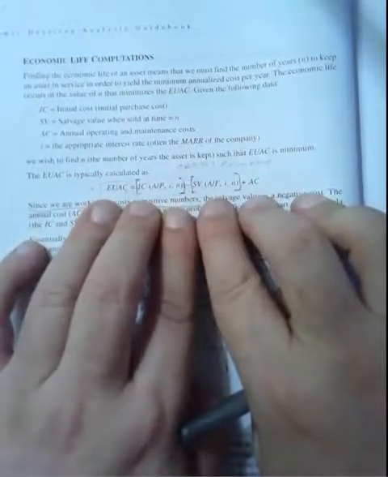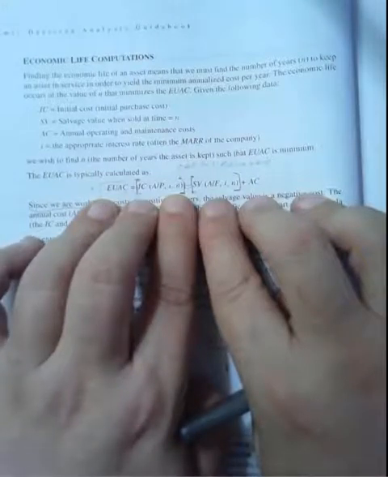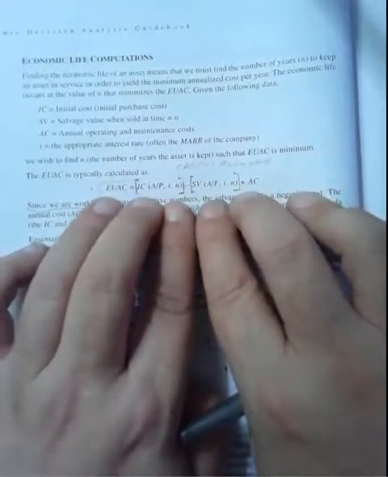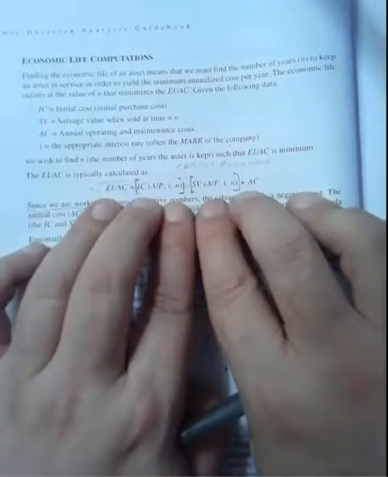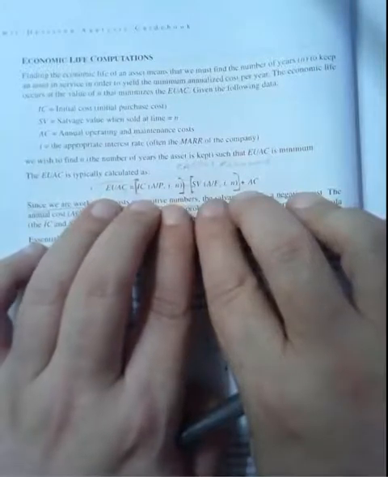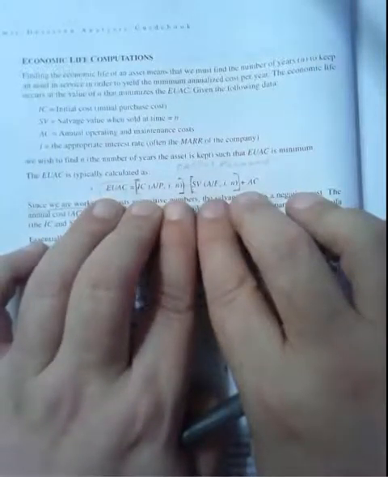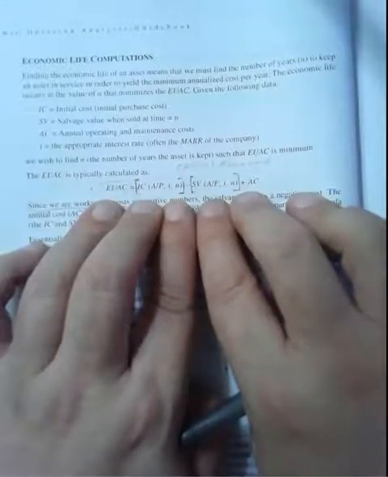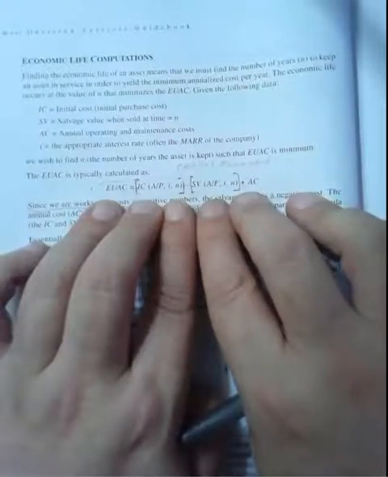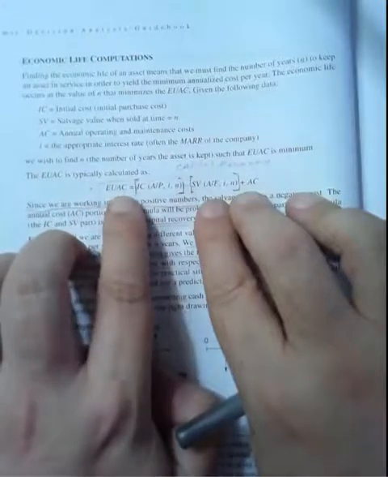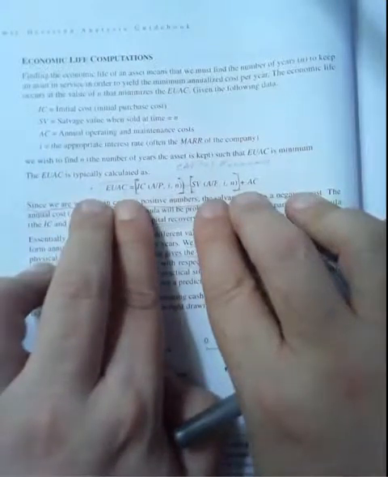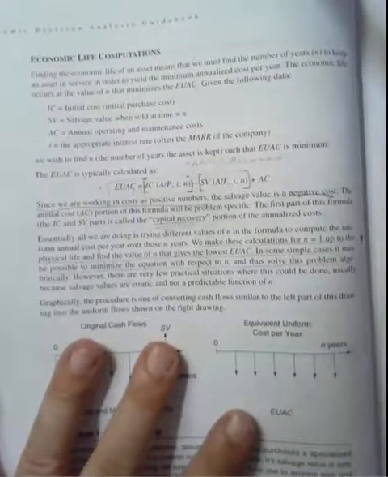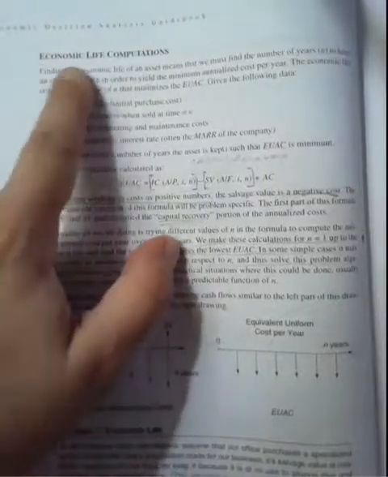Now note, you don't do just one computation. For example, if the expected life is 3 years for the machine we are buying, then we need to compute this formula 3 times. One for the case we decide to keep it just 1 year, twice if we decide to keep it for 2 years, and a third time if we decide to keep it for 3 years. Because depending on the number of years we keep it, the annuity, the equivalent uniform annual cost, is going to vary. So conceptually, this is all about the equivalent uniform annual cost and finding the optimal economic life of the machine.